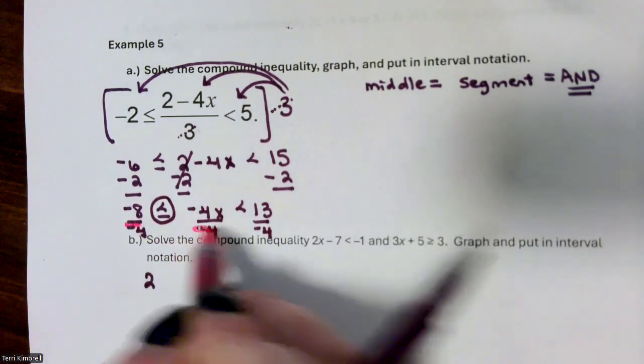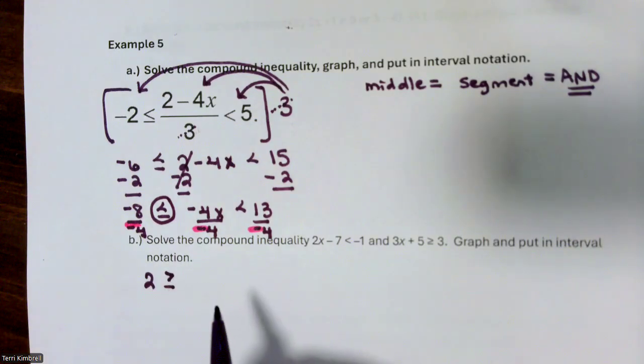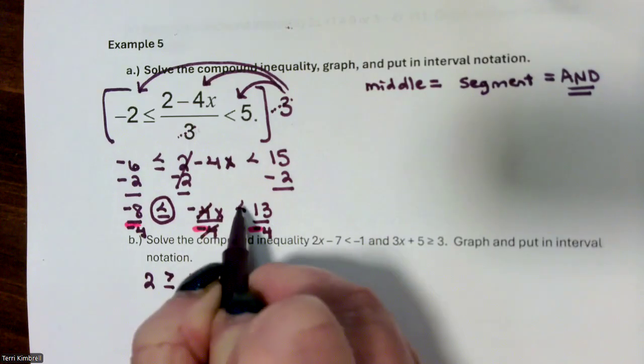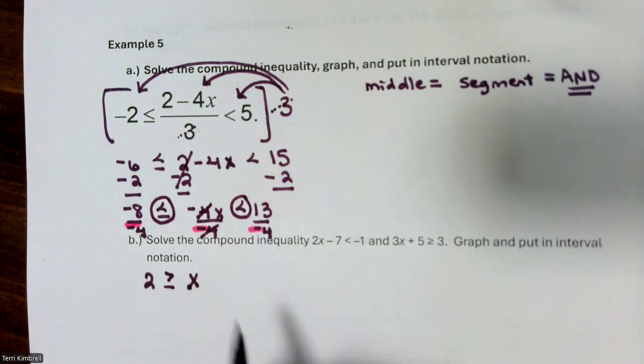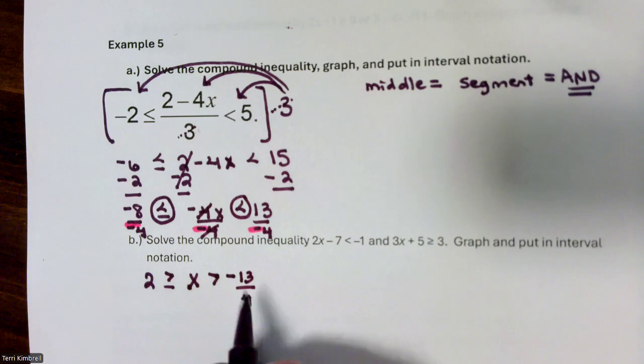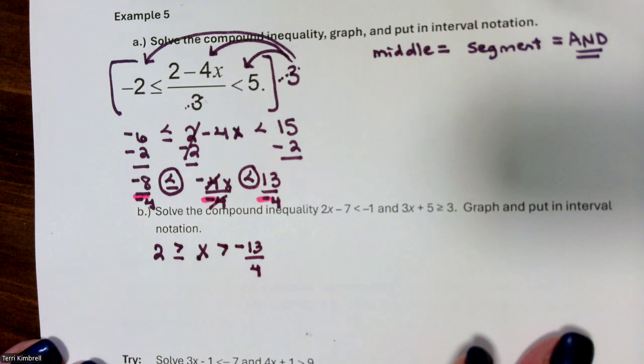So remember, when we're dividing by negatives, we're going to flip. That's going to go to greater than or equal. That's going to cancel to a 1x. This is going to flip as well. That's the other part of the inequality. And that's going to give you -13/4. Now, when you write your answer, you always want your lowest number on the left.